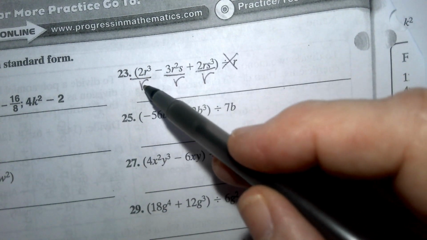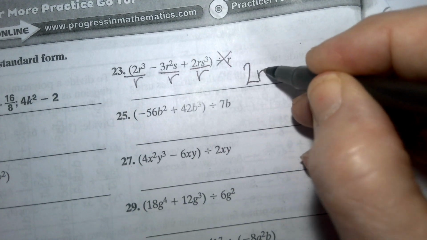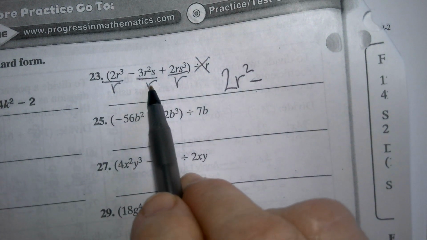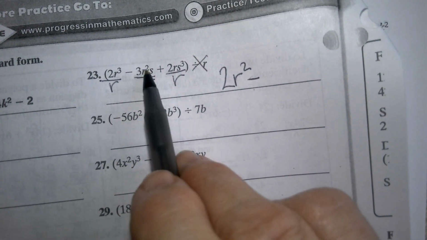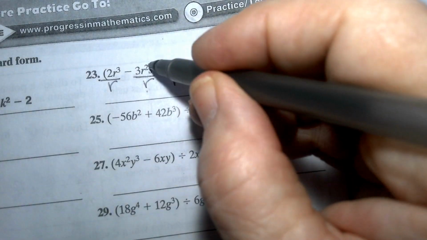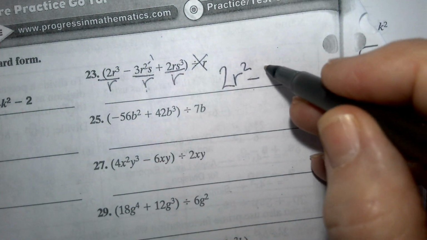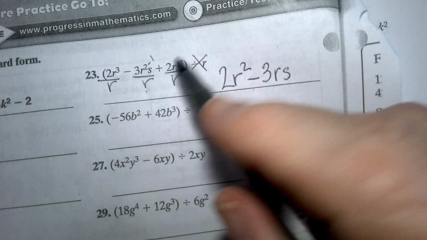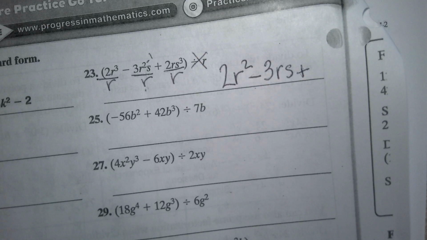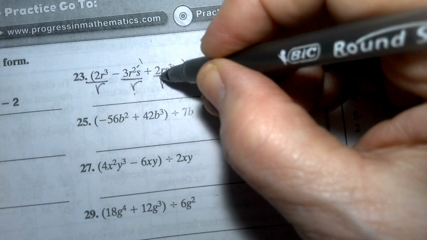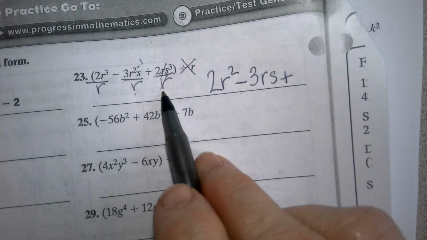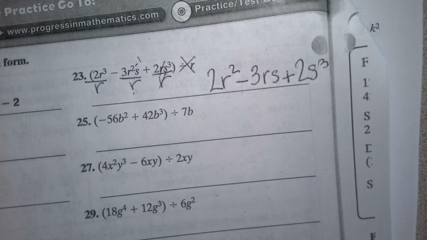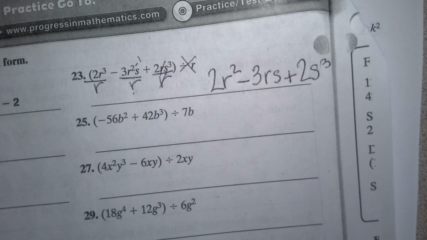Yeah, because one of the r's cancels off, so 2r squared minus, what's the next one? Minus 3r. Very good, because one of the r's is going to cancel. So again, you can follow that exponent rule where you subtract. So it's going to be 3rs plus 2s cubed. Yeah, 1r cancels off 1r, so 2s cubed. That was very simple.